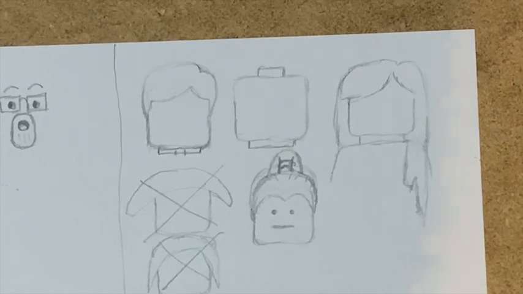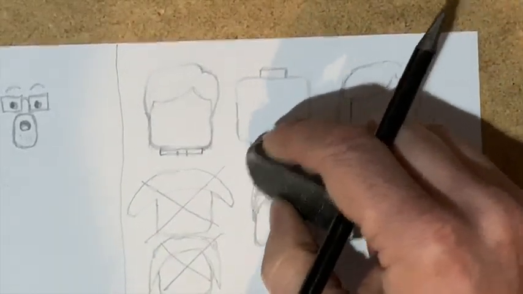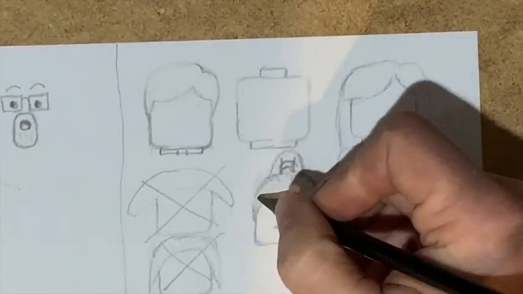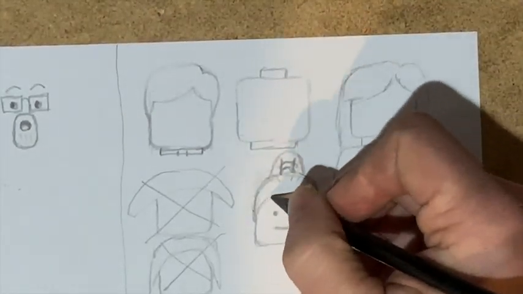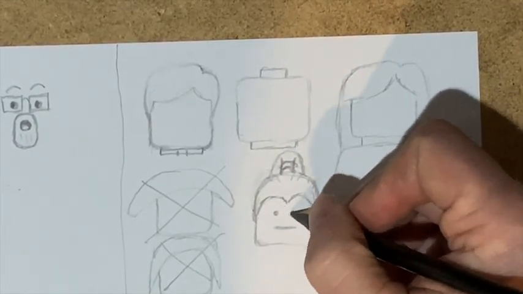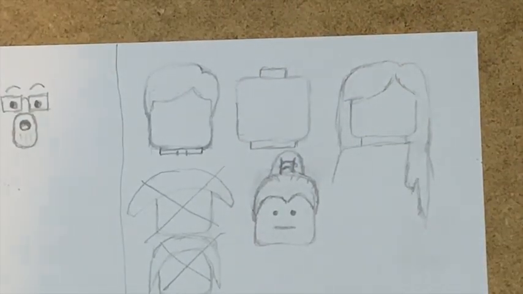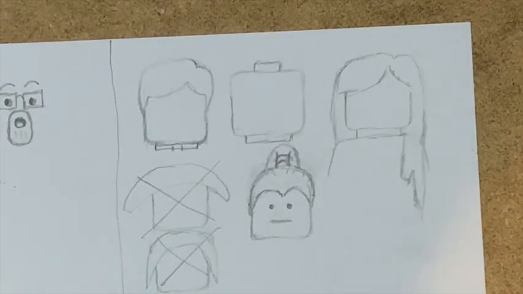I can keep that ponytail up kind of high, right? This expression on her face looks worried. She's probably worried because of what I'm doing to her hair. Okay. All right, so that's one.